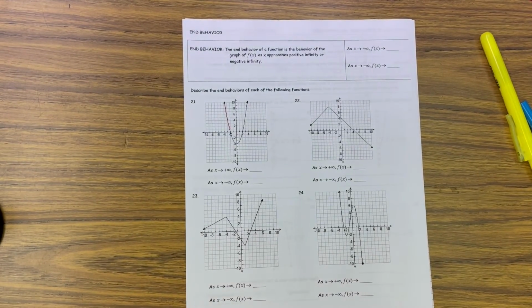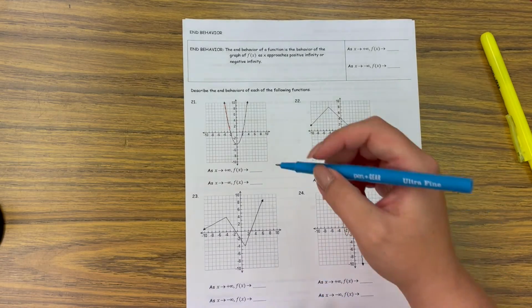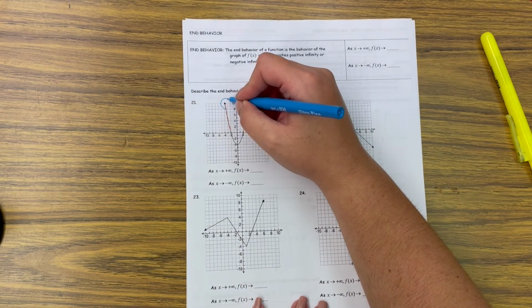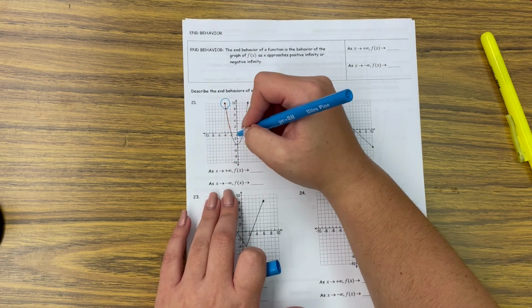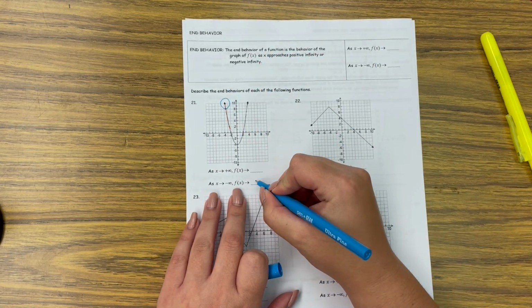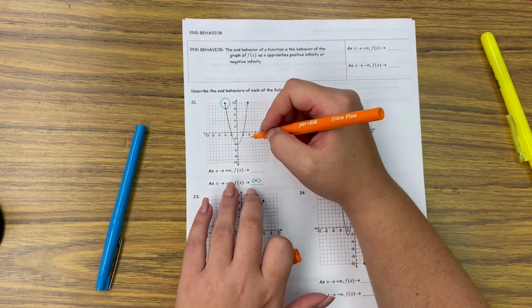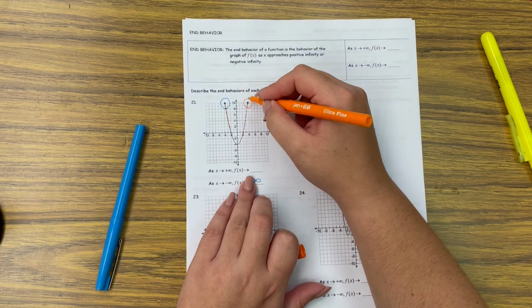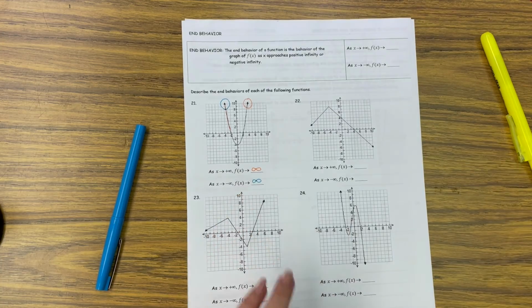The last thing we need to talk about is end behavior. So our focus is on those two arrows at the end of the line. Starting with as x approaches negative infinity, our f of x, or y, approaches infinity. Our arrow is pointing up. As x approaches positive infinity, f of x also approaches infinity.